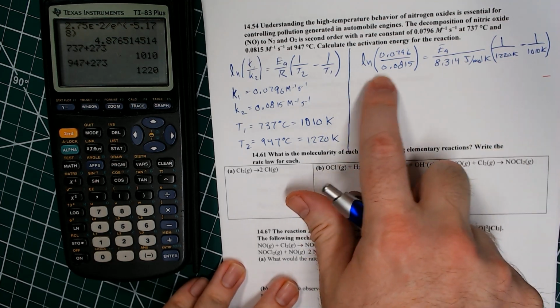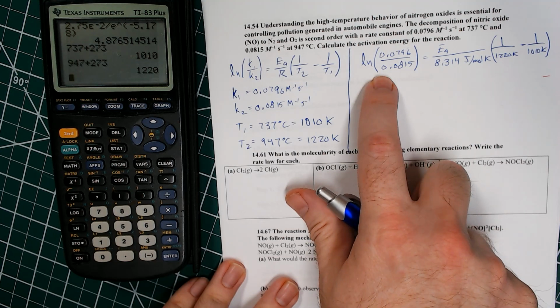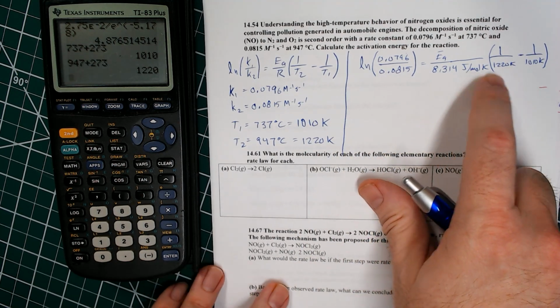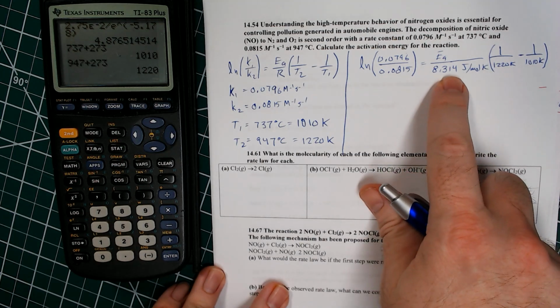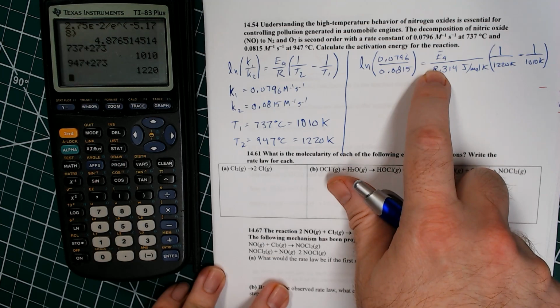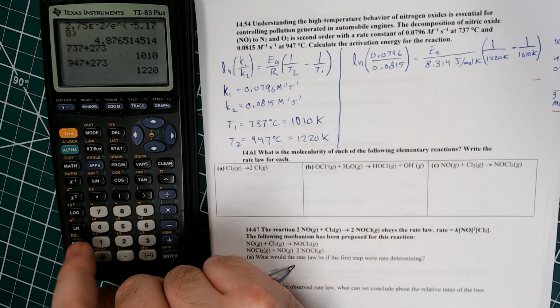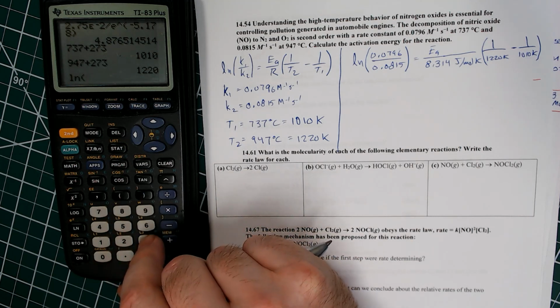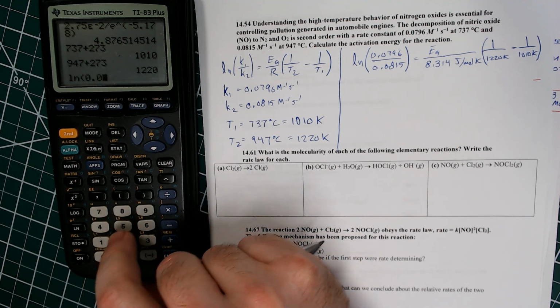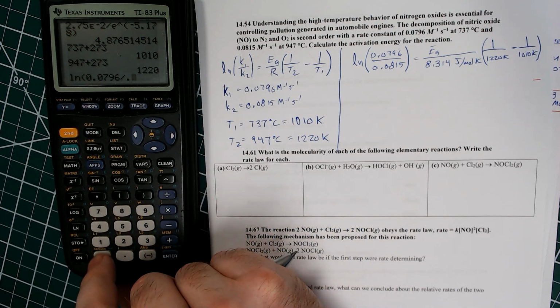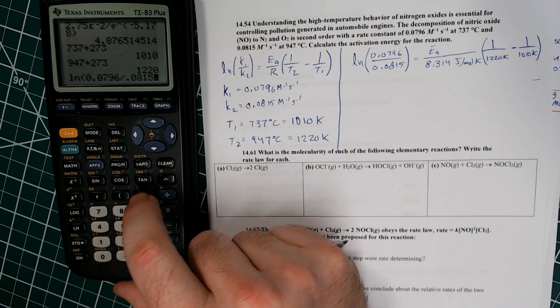So now we can evaluate this by punching it into our calculator, and then evaluate this portion. We'll take this difference and divide by 8.314, and that will give us a number that we multiply by EA. So let me show you how all this works. Natural log of 0.0796 divided by 0.0815.